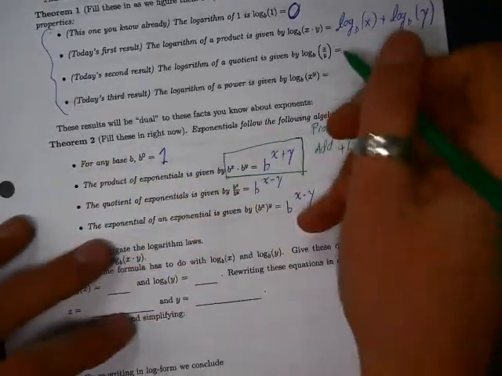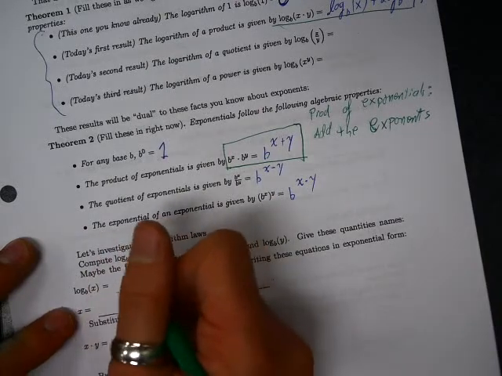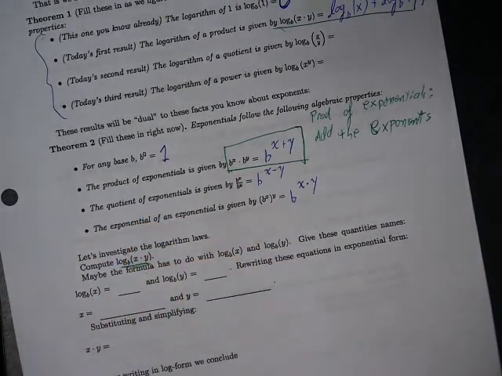So, maybe that didn't seem intuitive to you, but let's justify that rule by computing the log base b of x. Even if you don't believe that formula up top is true, I should be able to say what the log base b of x times y is if I know what the log of x is and the log of y is. That seems reasonable, right?